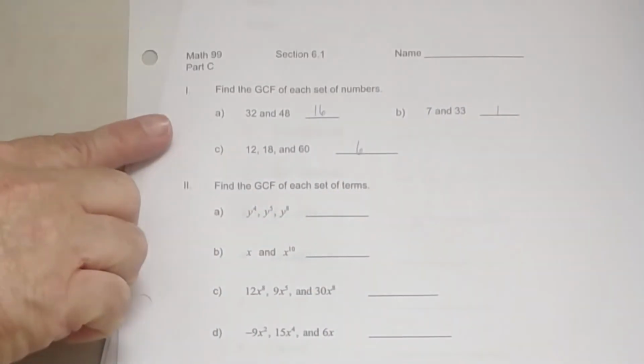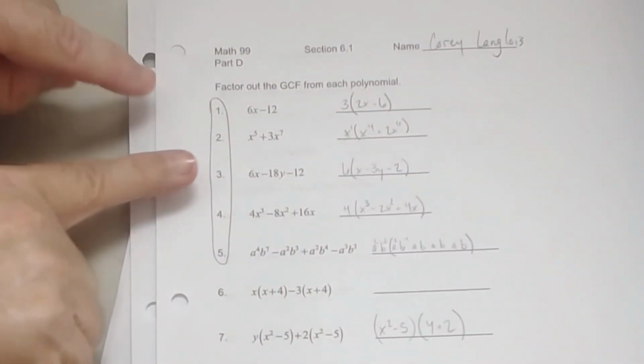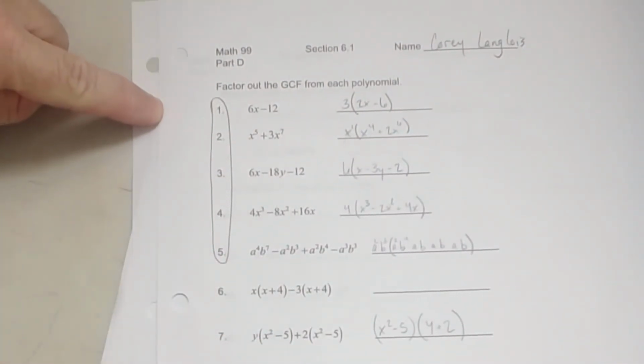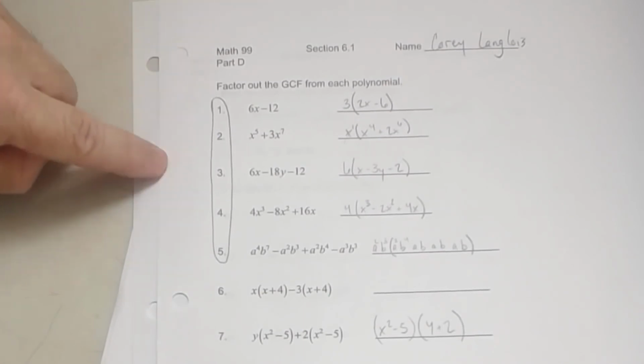6.1C, you can do. We finished that last class period. Remember, that's a GCF. So that's due Thursday. 6.1D, now you can do all of this. So that's due Tuesday. So how many are due Thursday? 3. And D is due Tuesday.